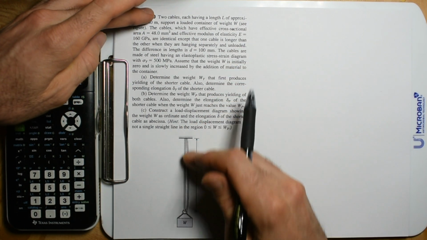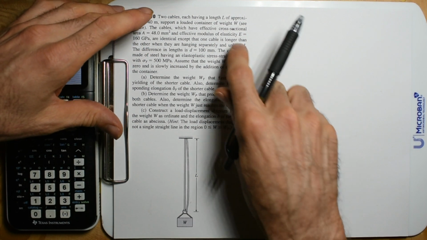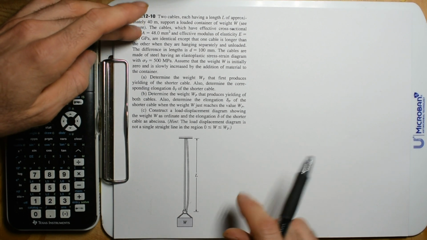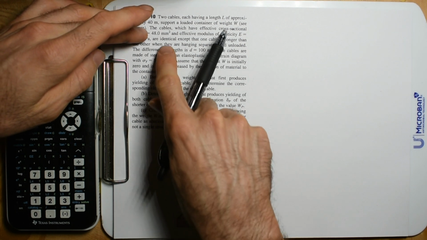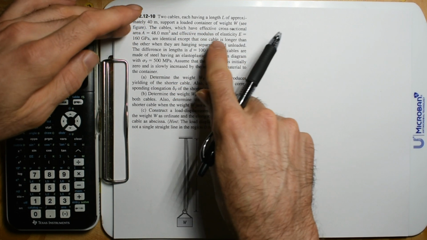So we have 2 cables, each having a length L, approximately 40 meters. They support a container that weighs W. The cables have an effective cross-sectional area of 48 millimeters squared. Just divide by 10 to the 6 to make that meters squared. We'll do that later.